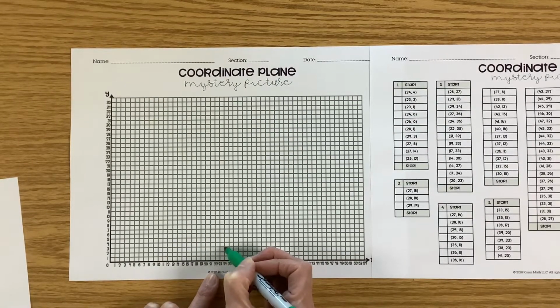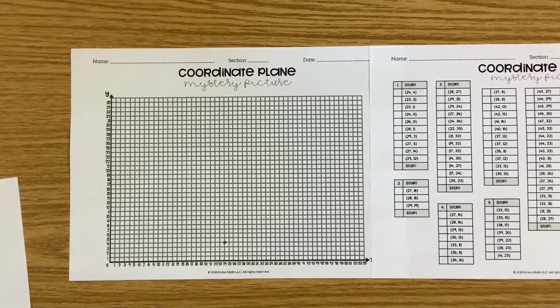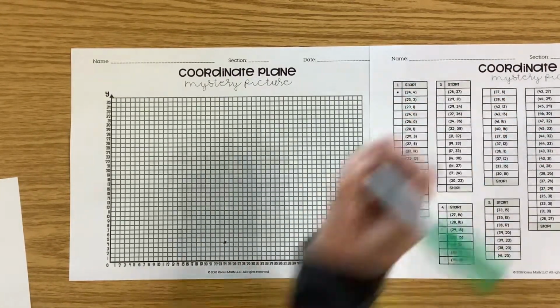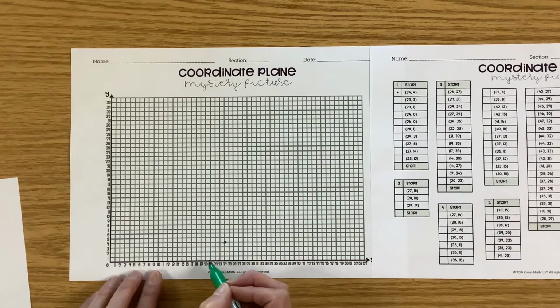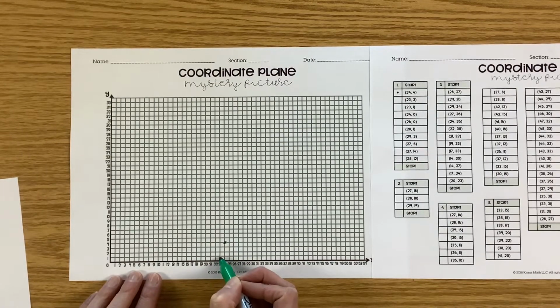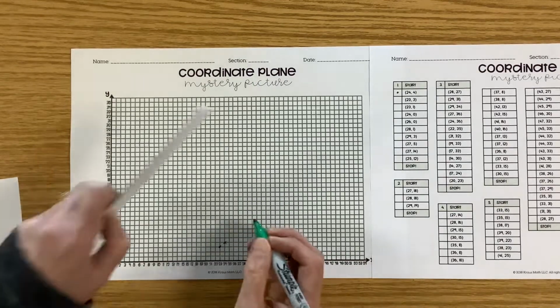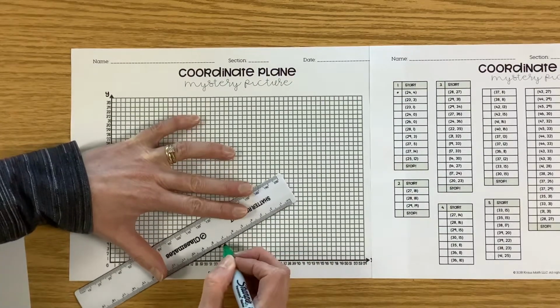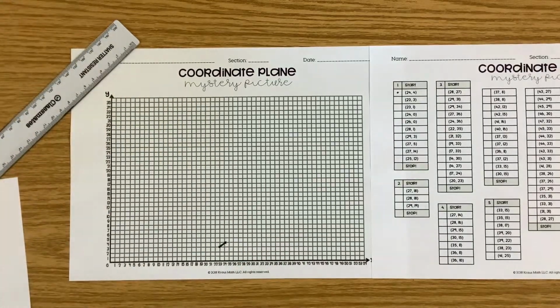So 1, 2, 3, 4. I'm going to put a little tiny X there. That's my first point. And I'm going to put a dot there because I know I've already done that one. The next coordinate is 23, 3. So find 23, go up 3, 1, 2, 3. There's my next point. And what I need to do is use my ruler to join those two together.